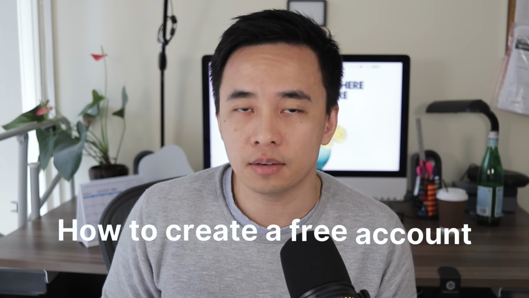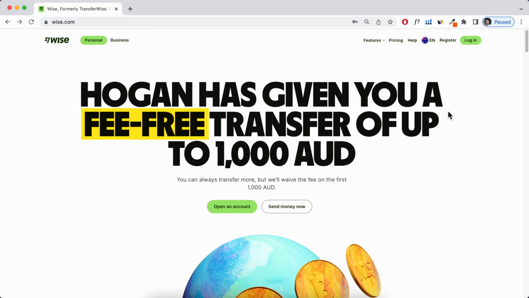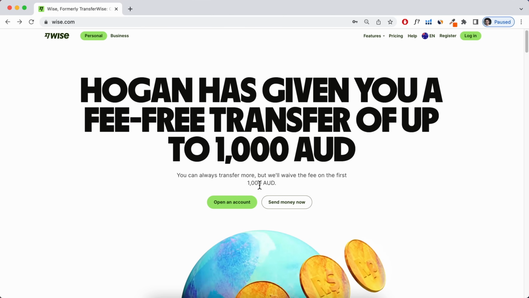So this basically leads me to show you guys how to create a free account and do an international money transfer. So to create an account on Wise, you do need your photo identification to create an account. Now, if you don't have an account already, you can click on the referral link in the description below, and that's going to give you a fee-free transfer of up to 1,000 Australian dollars or the equivalent.